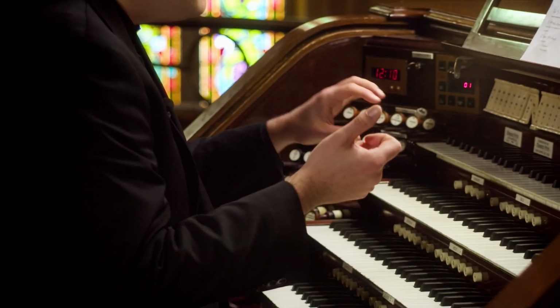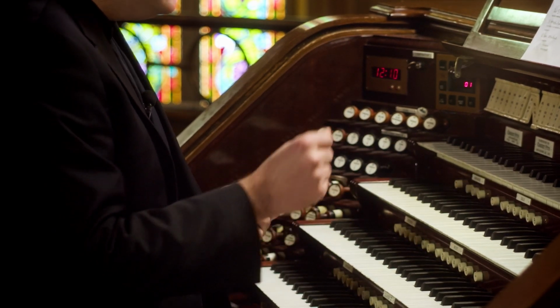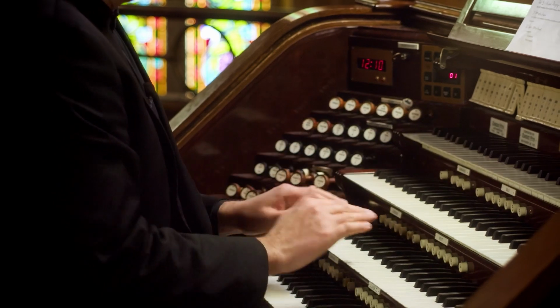Now let's talk about registration assistance at the organ. There are two primary ways on an English organ that we change the registrations, apart from just pulling out the stops ourselves. There are general pistons, which control multiple divisions of the organ at once, and there are divisional pistons, which control just one manual division at a time. Let's look at how we set up divisional pistons in order to create accompaniments.